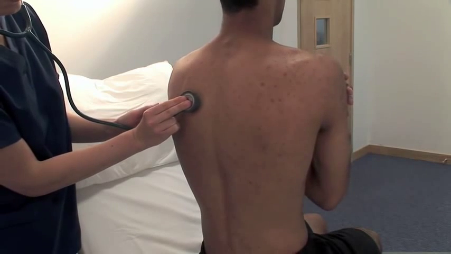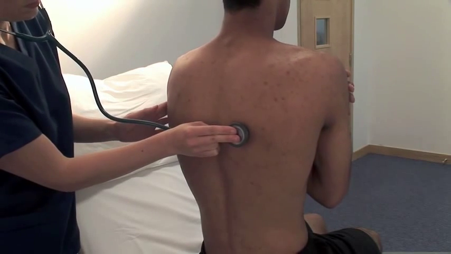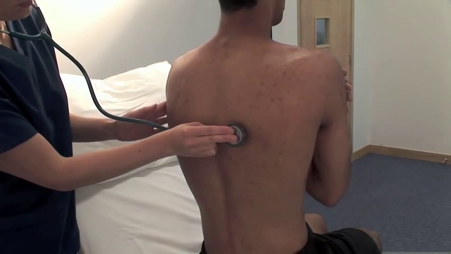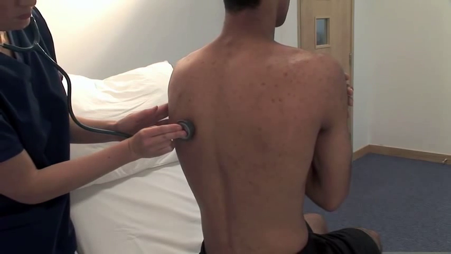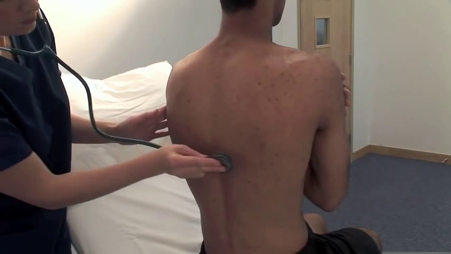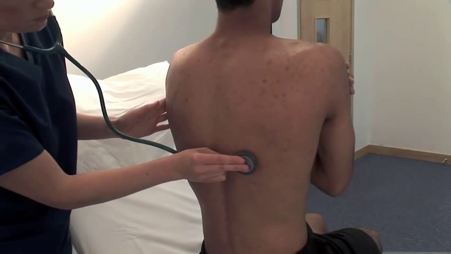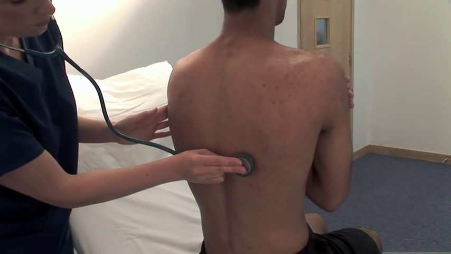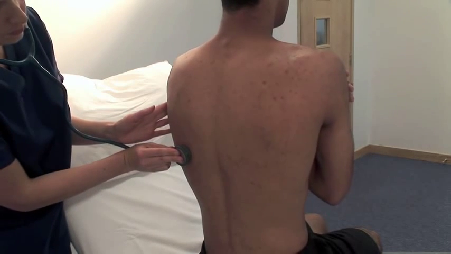Sometimes added sounds can be due to bubbling in secretions in the larger airways. If you suspect this is the case, take your stethoscope off the chest and ask the patient to cough. Crackles which are due to disease affecting the bronchioles or alveoli will not be affected.